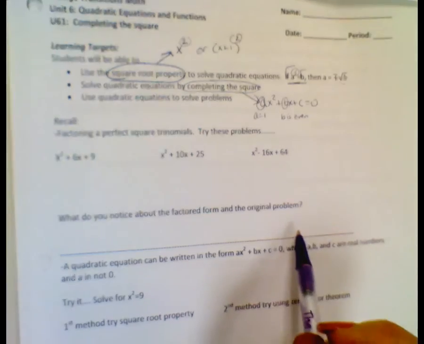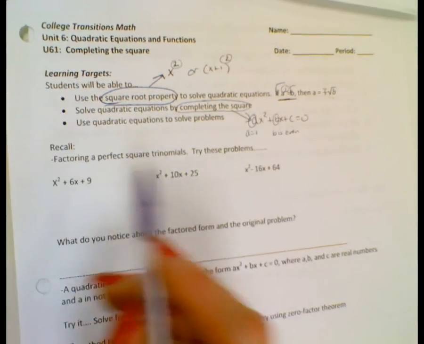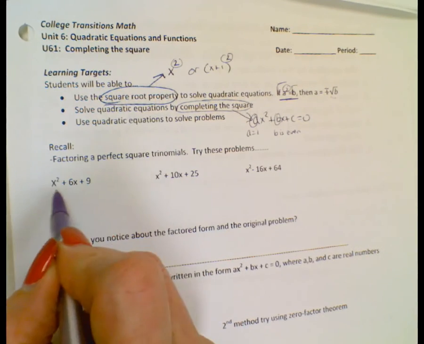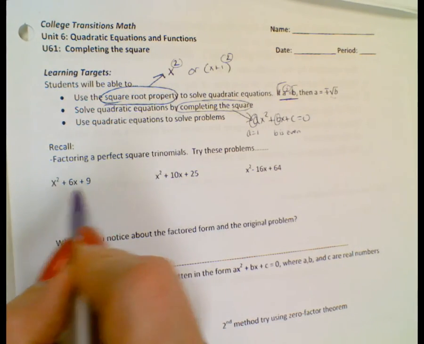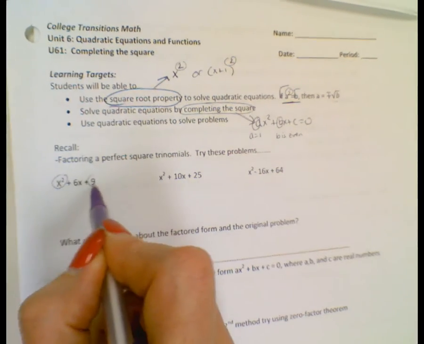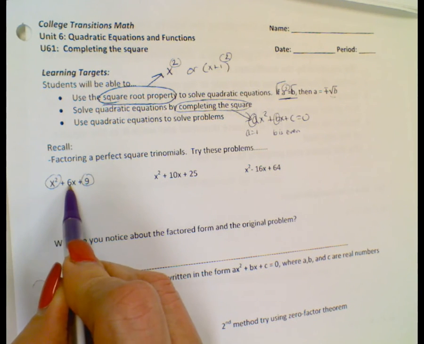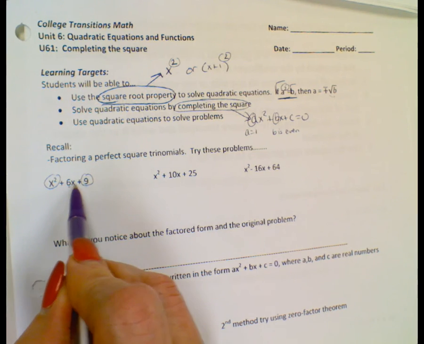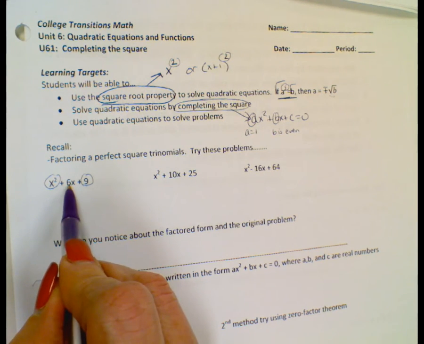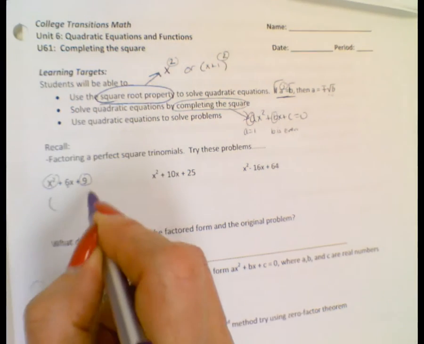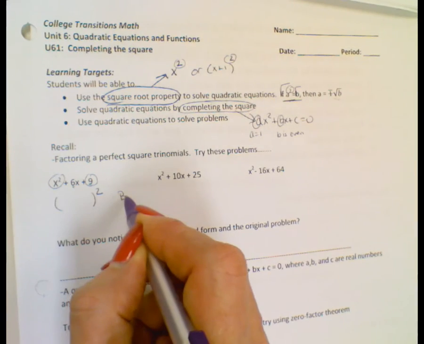Okay? So we're going to recall a couple things. These are called perfect square trinomials. The reason they're perfect square trinomials is because the ends are perfect squares, and because this term right here is half of the middle term. Half of 6 is 3, and 3 squared is 9. So the third term should be half of the middle term squared. If that's the case, then you can factor it as a binomial squared.